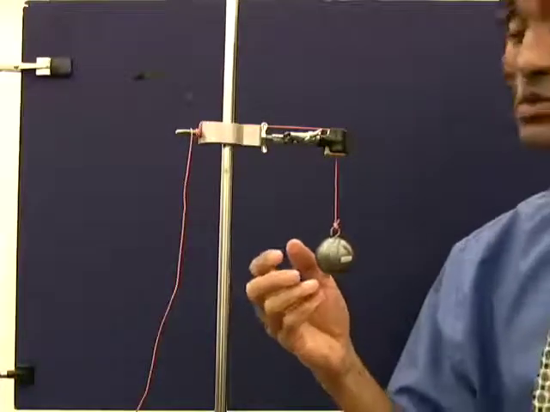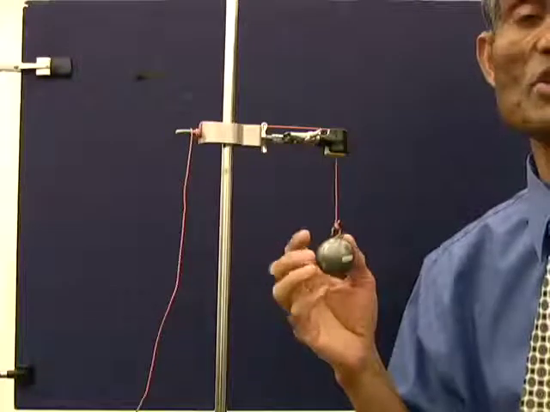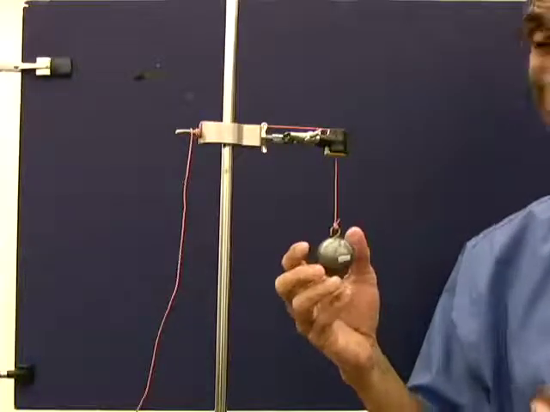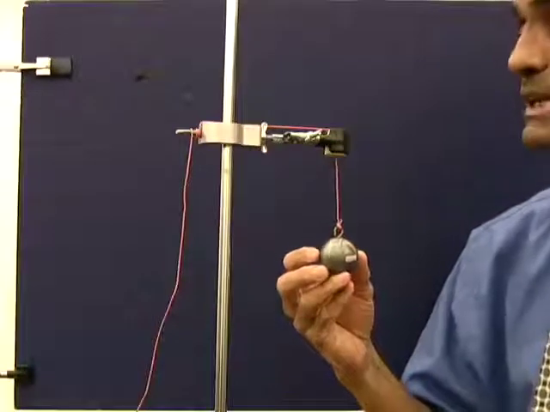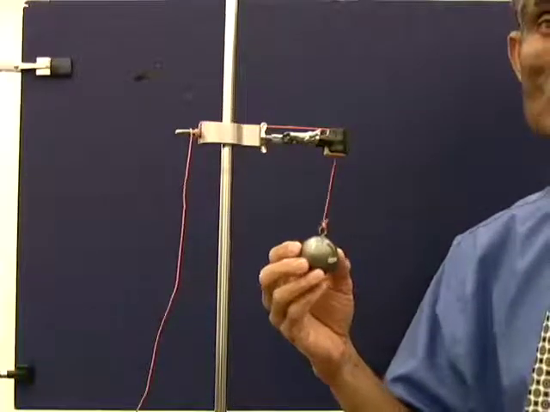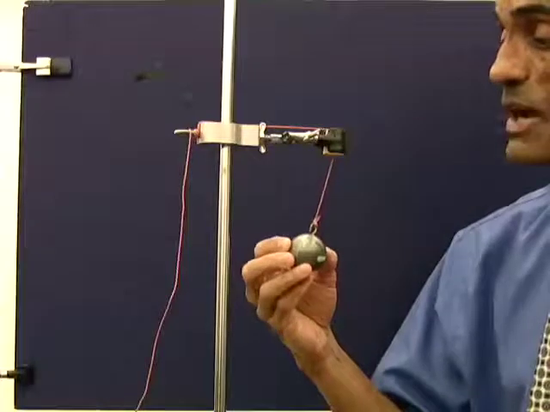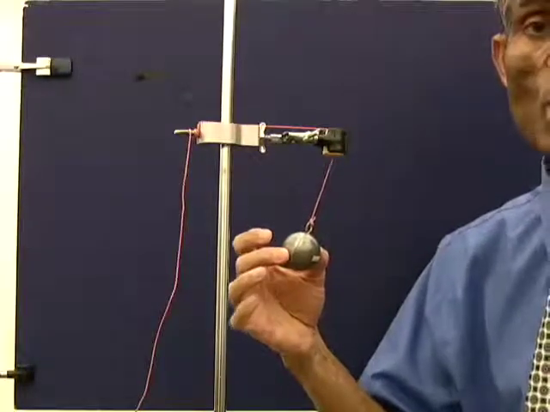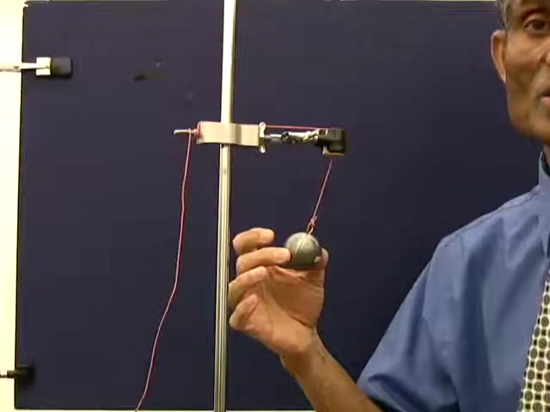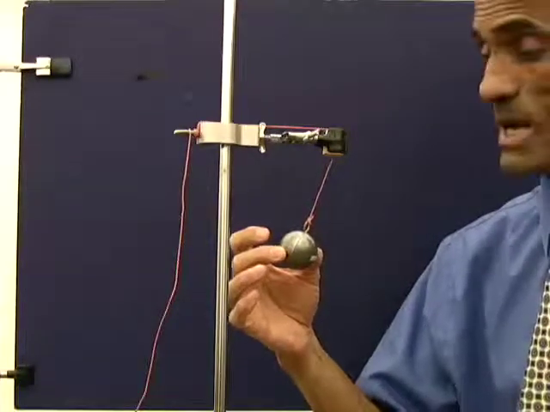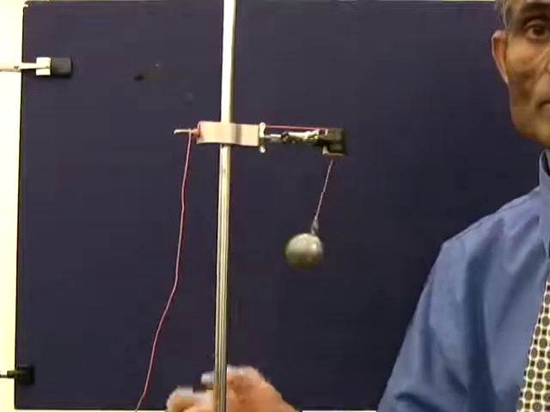Okay, and we will do 3 trials for each length. Alright, and I will give you those 3 trials for each length. Let's go. Start. You can start anytime. Remember, you don't need to start the clock as soon as I let it go. You can leisurely start whenever you want. Alright, I'm going to let it oscillate.